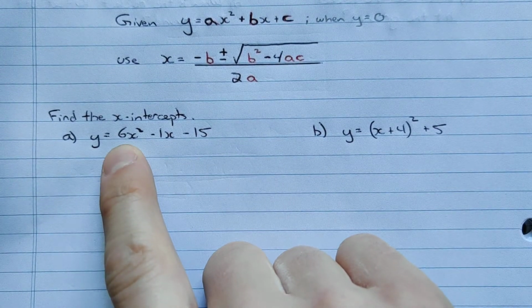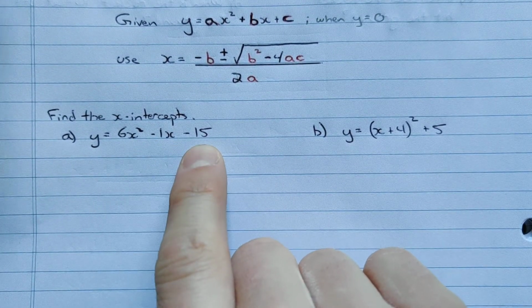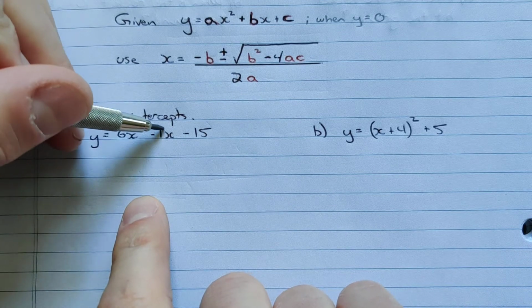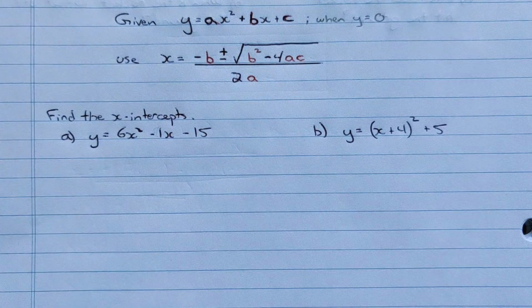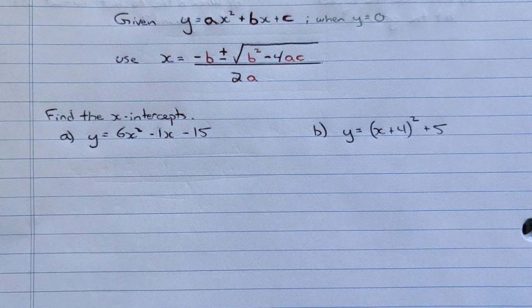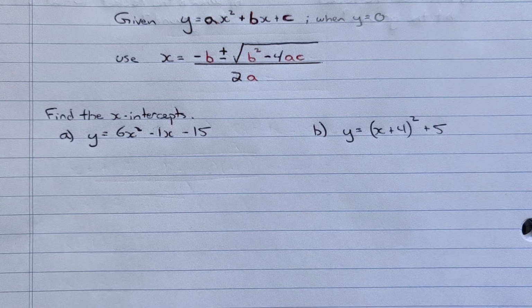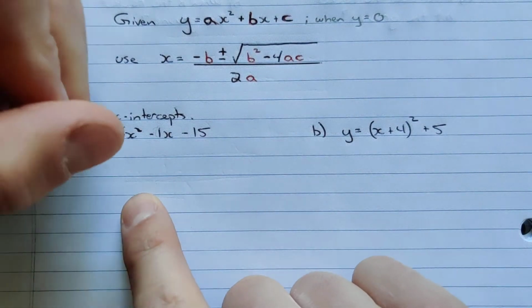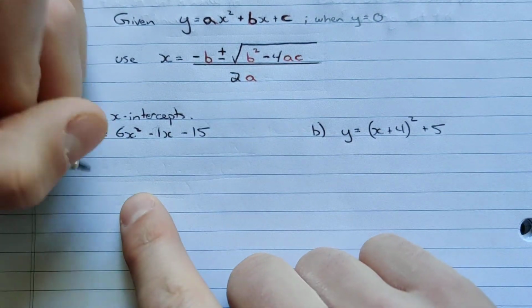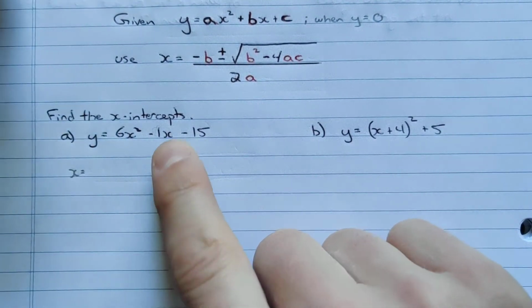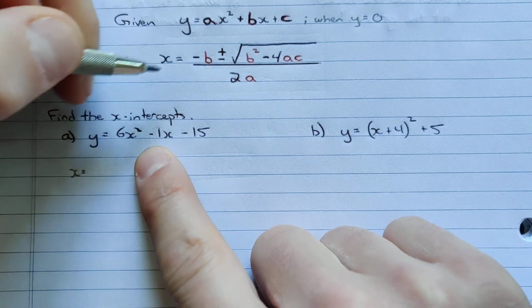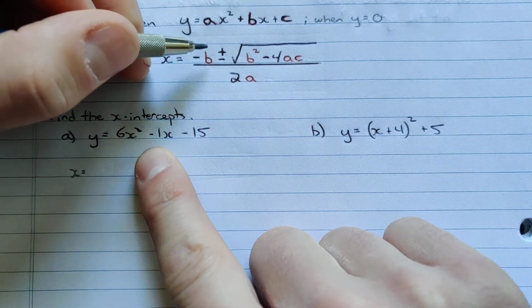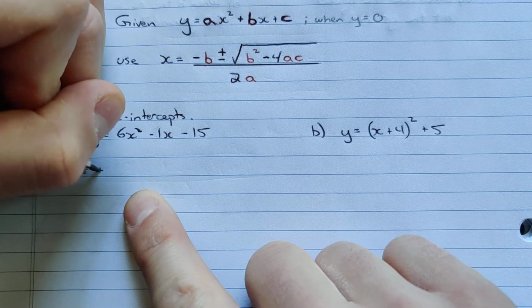I got 6x squared minus 1x minus 15. I did put the 1 there just so that you see it, but normally you would just have a negative x, and you'd assume that the b value would be 1, in this case negative 1. So I'm going to fill in that formula above. So I have x equals negative b. b is negative 1. The negative of negative 1 is positive 1.